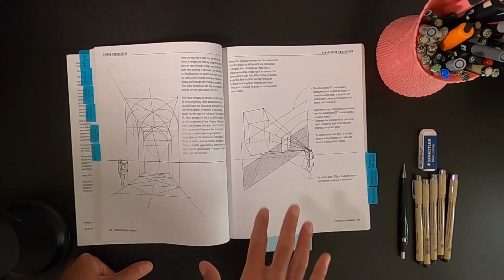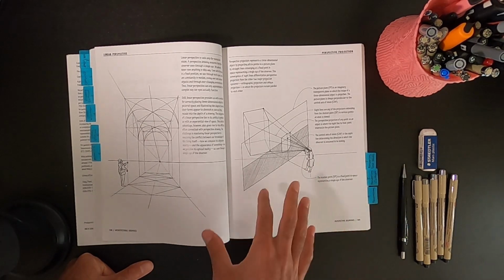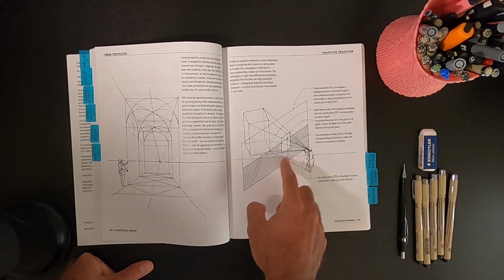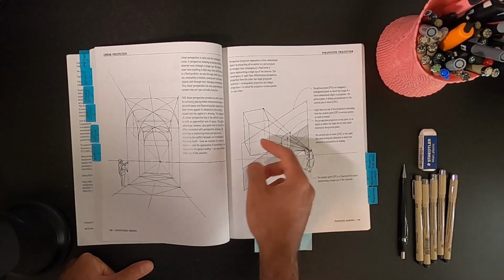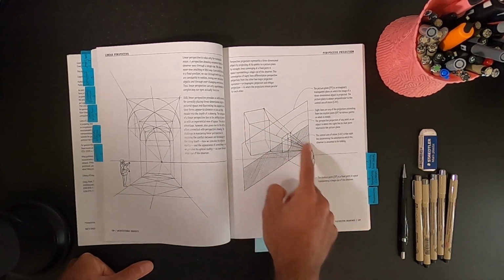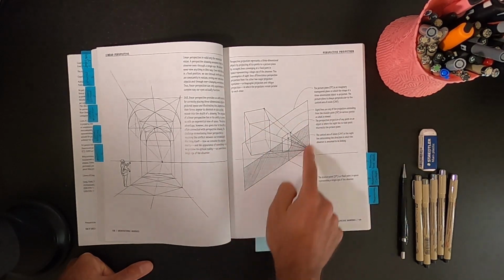So this lecture is going to cover how to create a perspective, and this is a great diagram indicating how the eye is perceiving an object and how it's being drawn as if projected onto this plane.